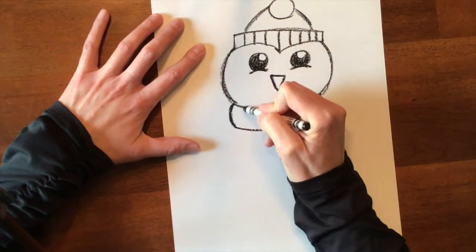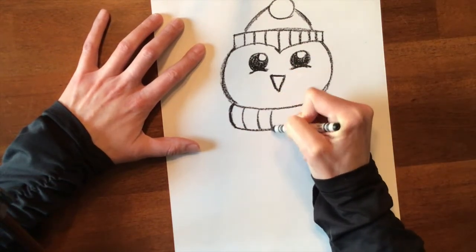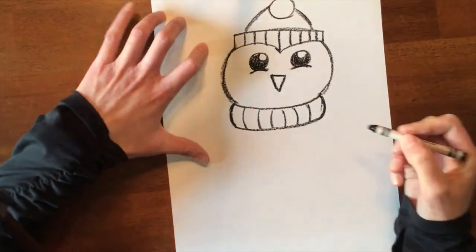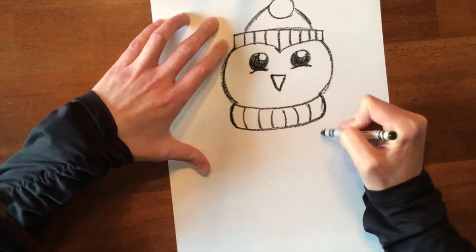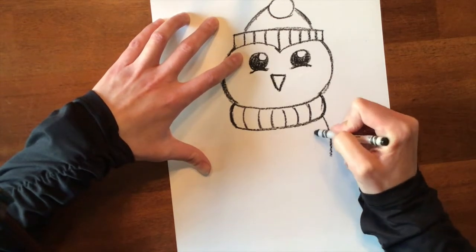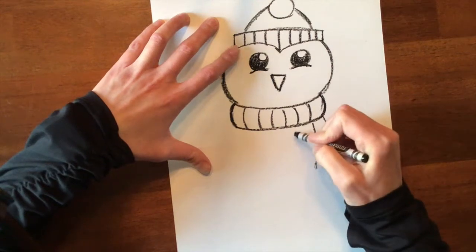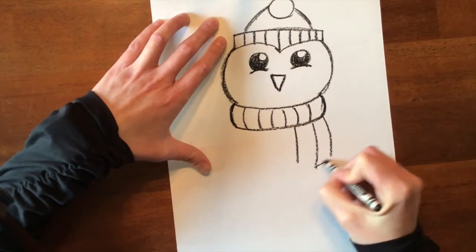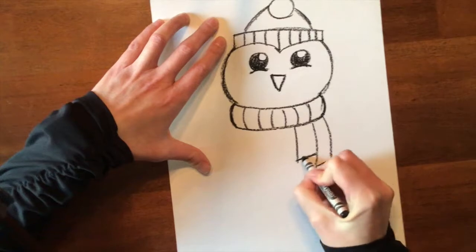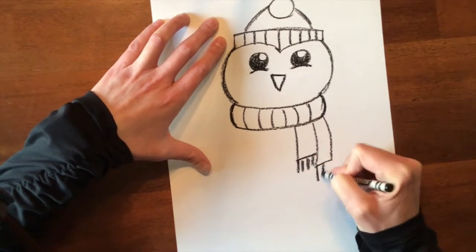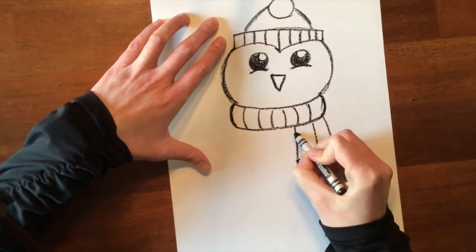And I can make the scarf look like the hat if I would like to, just like that. And then I'm going to go down like this, and like this, and like this. And I can add some little frilly lines down here. Okay?